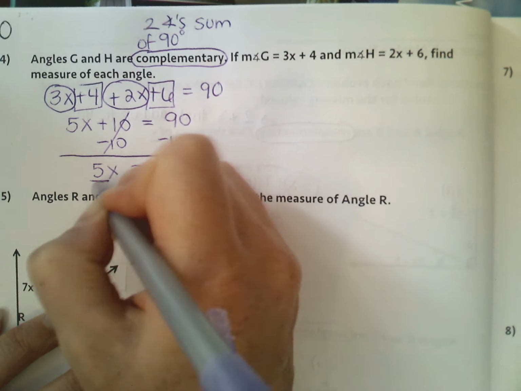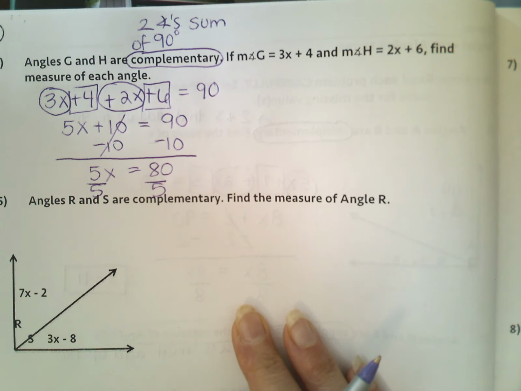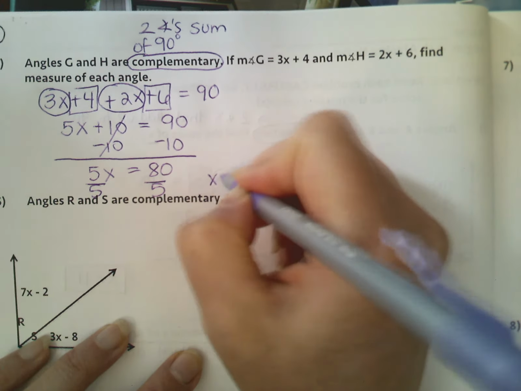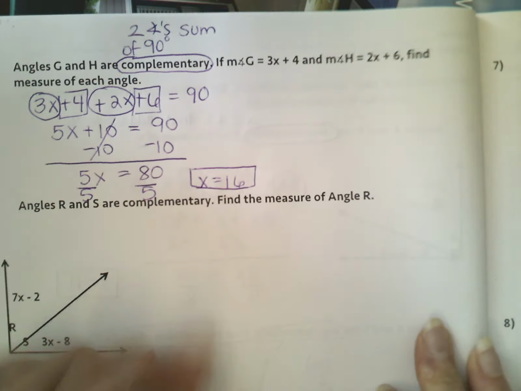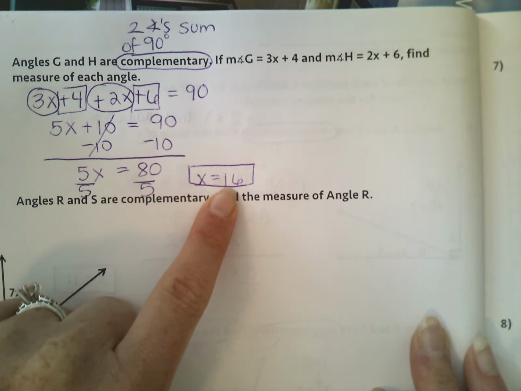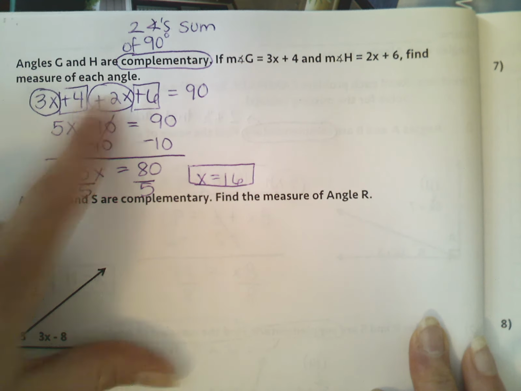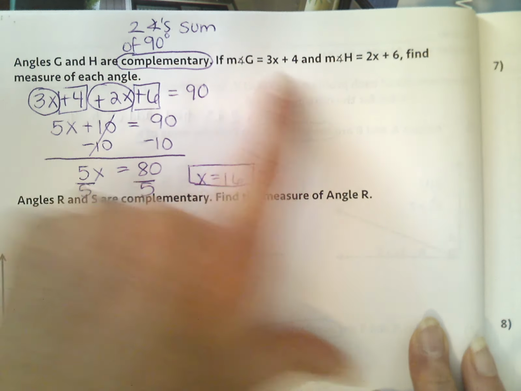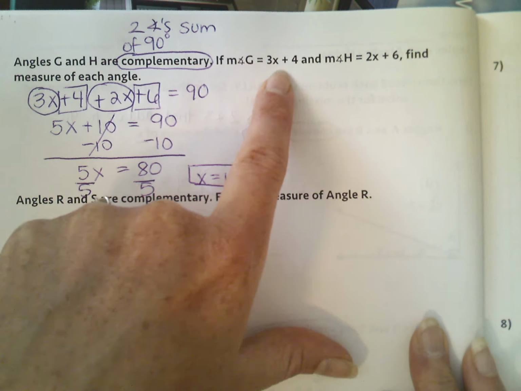My last inverse step is to get rid of that 5 by dividing by 5 on both sides. And 80 divided by 5 gives me 16. Okay, so my x value is 16, but that's not the question. But I do need this to answer the question. Find the measure of each angle. So I'm going to find the measure of angle G, and then I'm going to find the measure of angle H.